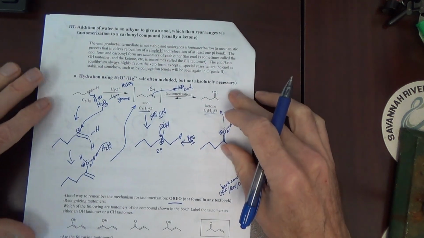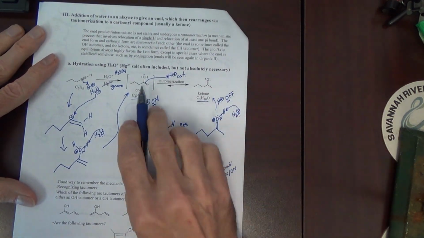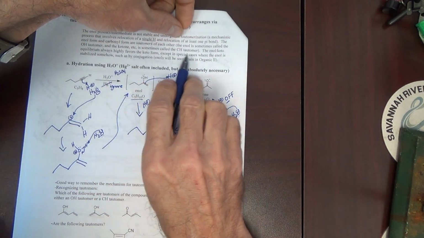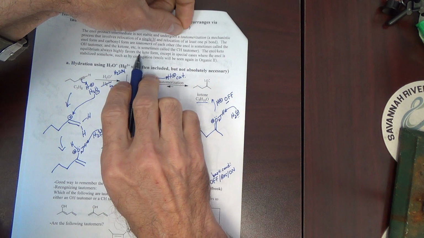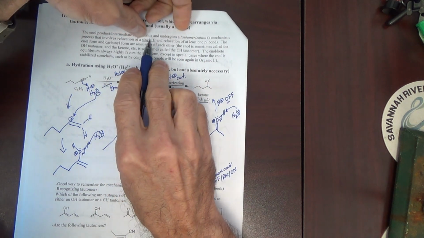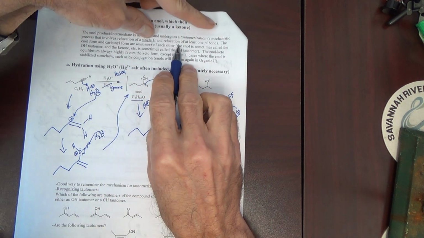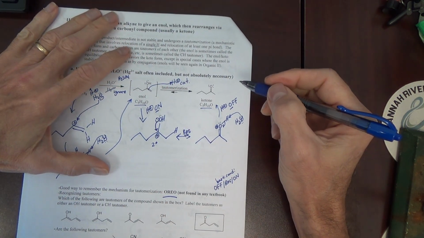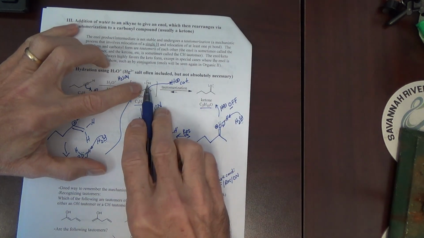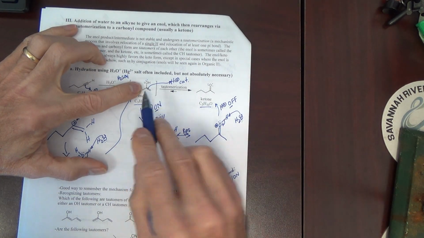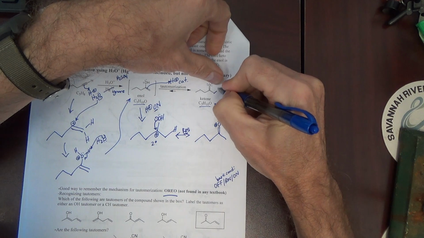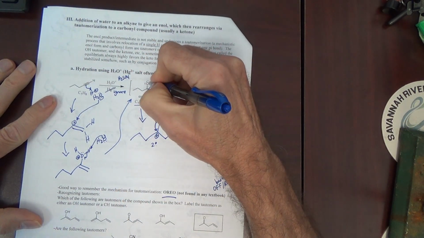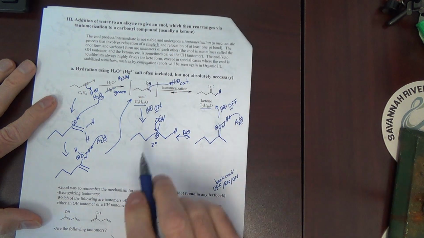Okay, let's make sure we know what a tautomer is. These are tautomers. Tautomers only differ by relocation of a single hydrogen and relocation of at least one pi bond. That's what we did. The H has been removed from oxygen, and it's now on that carbon. There's the H. Okay, we can draw it in blue. It's now there.